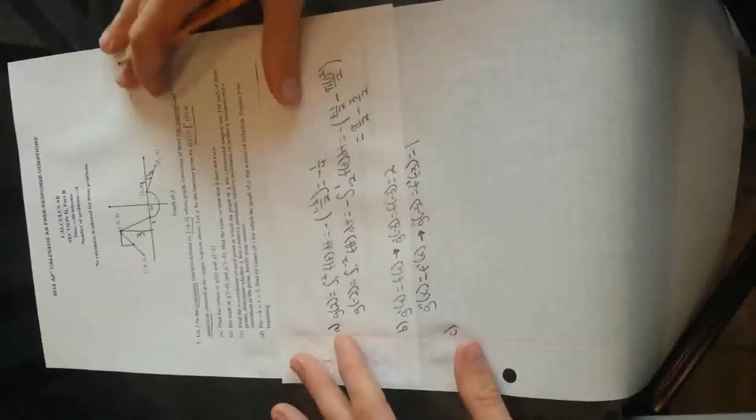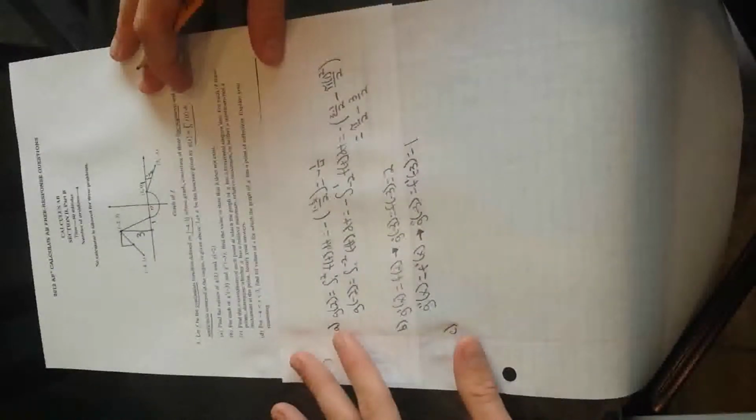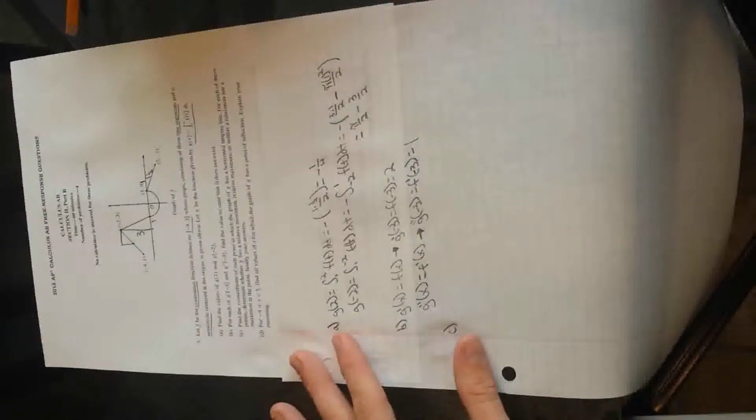Let's start on part C. So we're going to be finding the x-coordinates of the points where g has a horizontal tangent line, then determining whether g has a relative minimum, maximum, or neither at these points. We know that there is going to be a horizontal tangent line where the derivative of g of x equals 0. That means where f of x equals 0, there's going to be a horizontal tangent line.